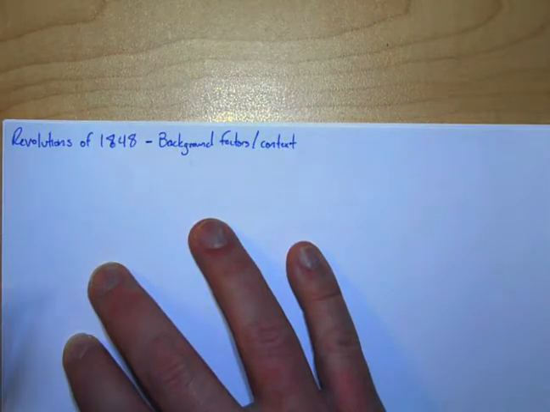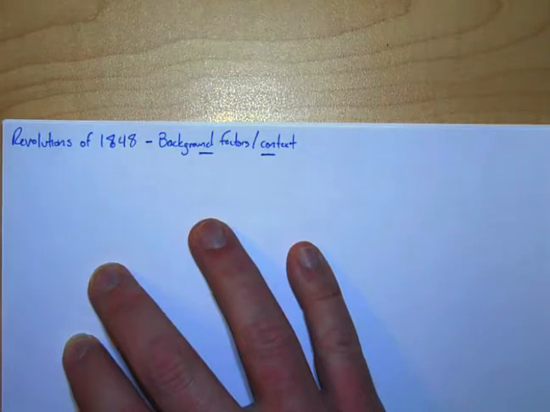But to start, we're just going to do a little bit on the background. What caused this to happen? And what we're going to see here is the interaction of some of these political ideologies and the fallout of those interactions.